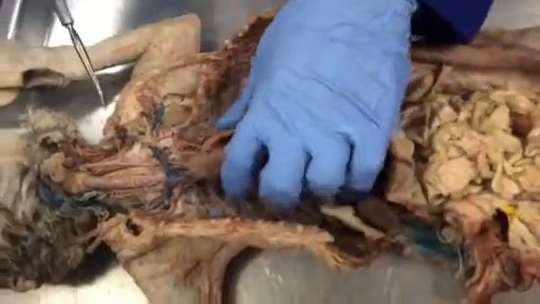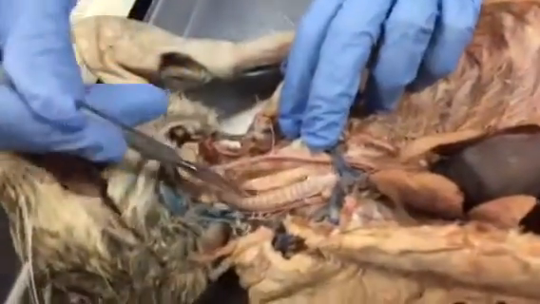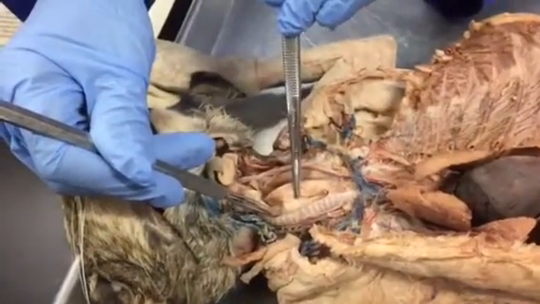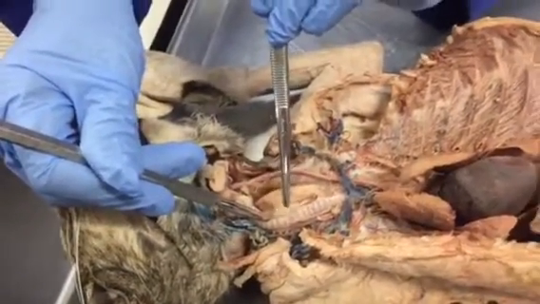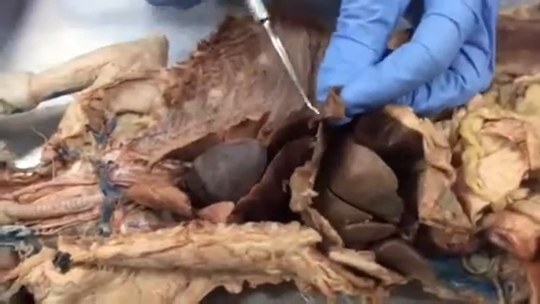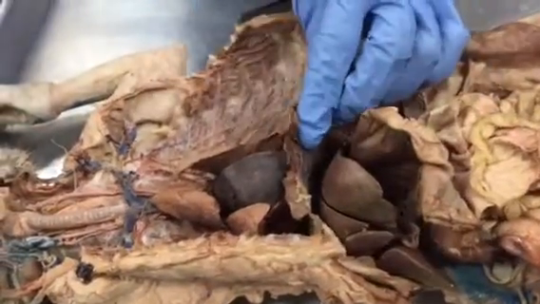Esophagus. Esophagus is just behind the trachea. So see, this is the trachea. This is the esophagus. This one, this muscular tube, is the esophagus. Diaphragm, we already talked about, this is the skeletal muscle, the diaphragm.